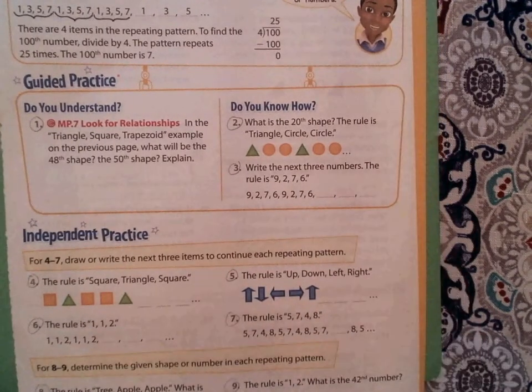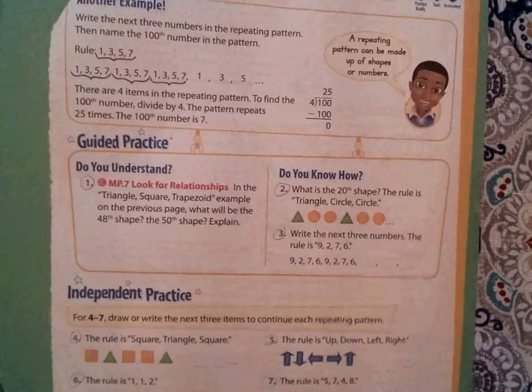Okay, so what I want you to do is pause the video and try numbers 1, 2, and 3 in the guided practice. And then when you're all done, you can start the video again and check your work.